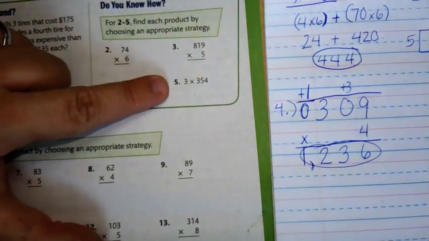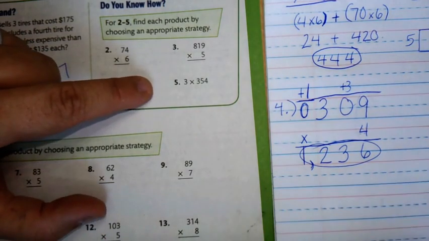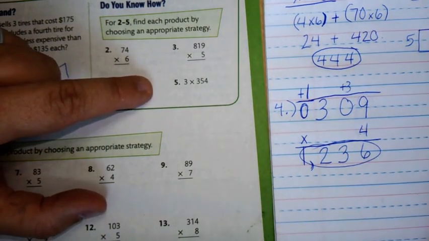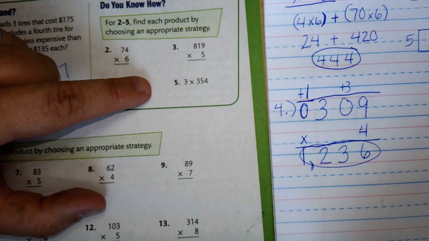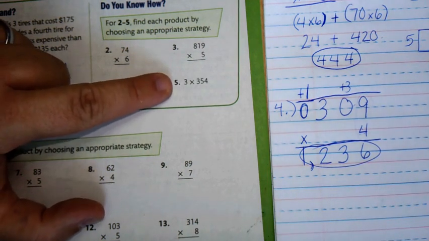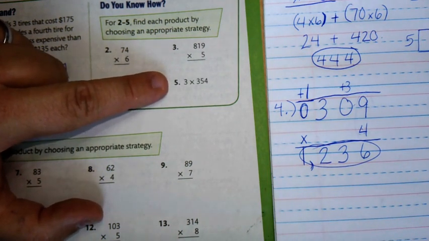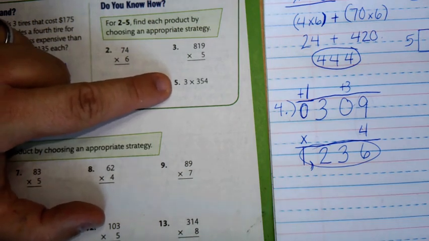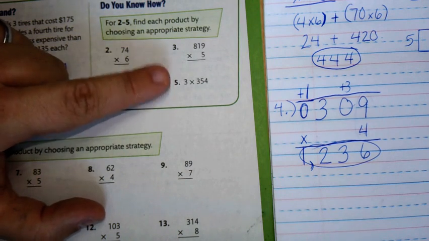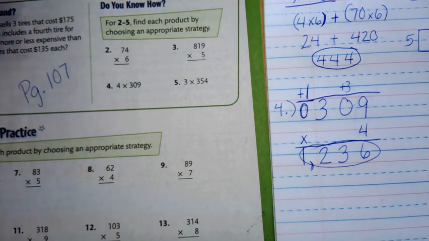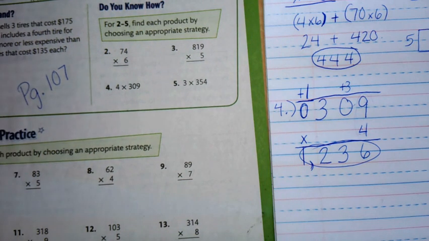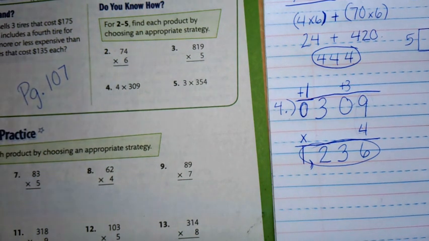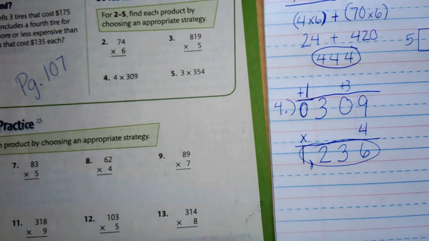All right. Now, I have stopped right there. I'm going to ask you to solve number 5 however you choose. You pick one of the problems. You pick one of the ways to solve it. You go ahead and solve it on your own. Pause your video right now. Go ahead and solve that problem, 3 times 354. Then press play because I'm going to tell you what the answer is just to see if you got it. It's not because I want you to write down the answer. It's because I want you to see, hey, was your math correct? So pause the video now. Work on that. Go ahead and do that now.